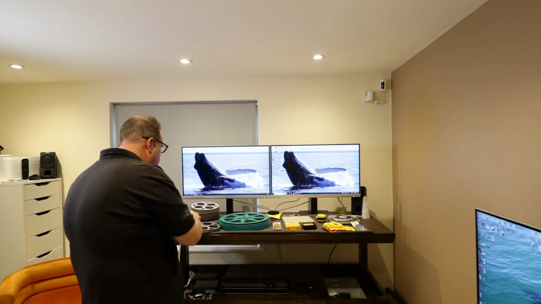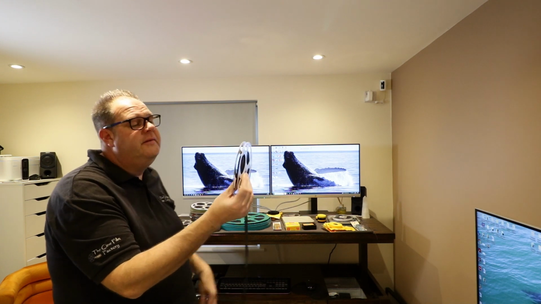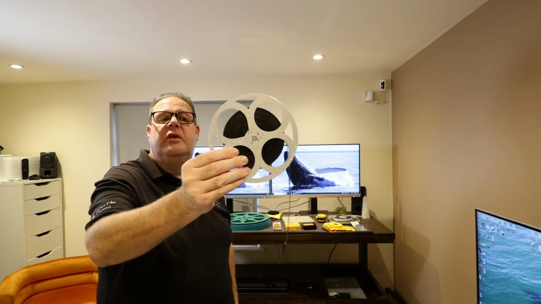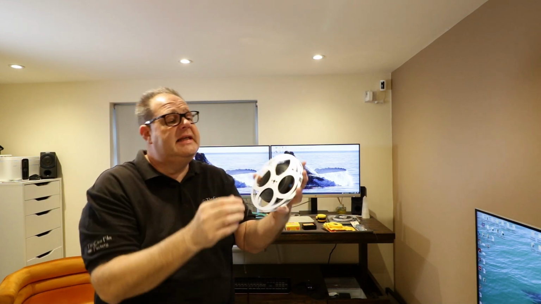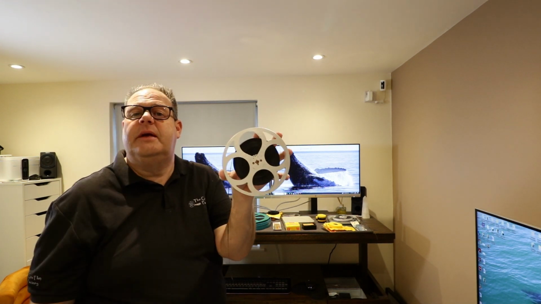And then more classically, we have the larger 9.5mm film on the 7-inch 400 foot. Again, this one isn't up to capacity. We can see that. This has got a good representation of the counters on the side of these reels.